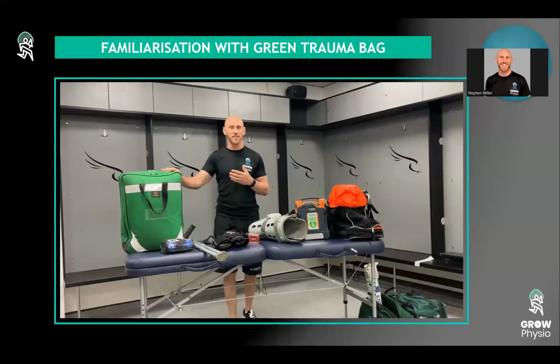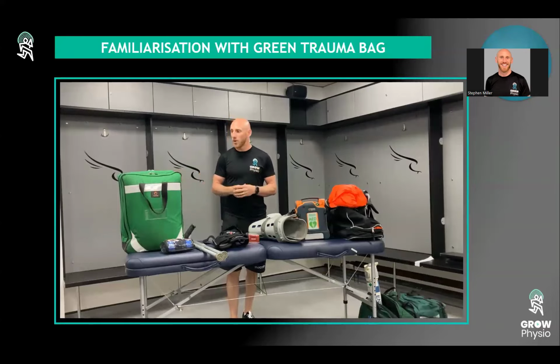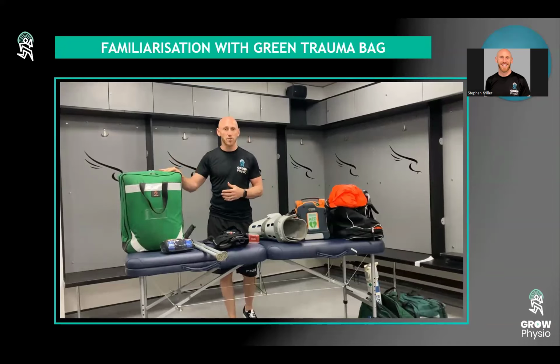Inside of there is the airway management stuff. We have the wound care and wound management stuff like the suture kits. We also have the collar that you would use for extricating a player with a neck injury or a spinal injury, as well as a lot of other bits of equipment in there, like the medications, the drugs that can be administered by a doctor.